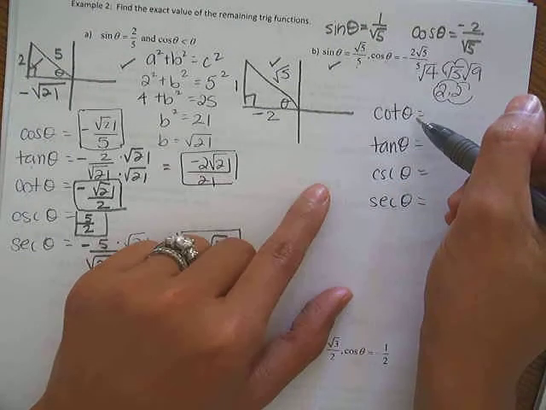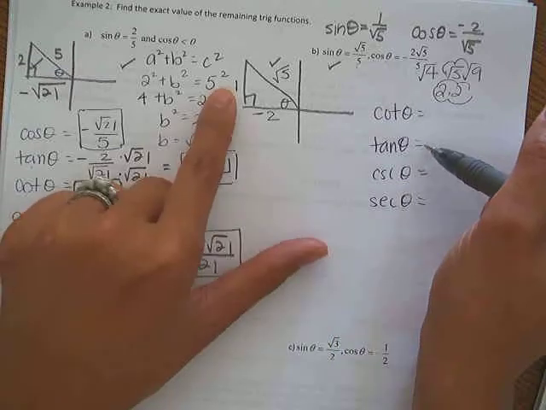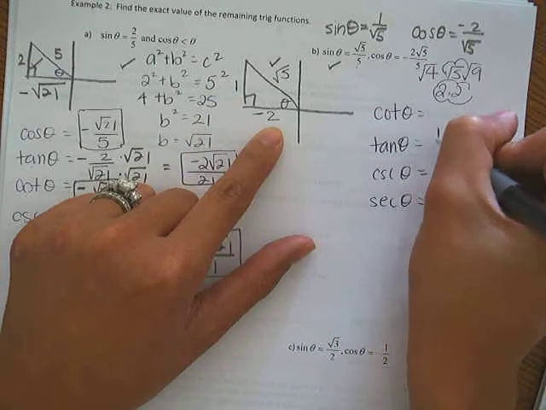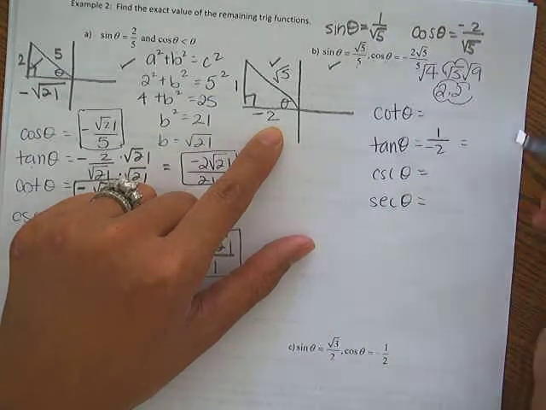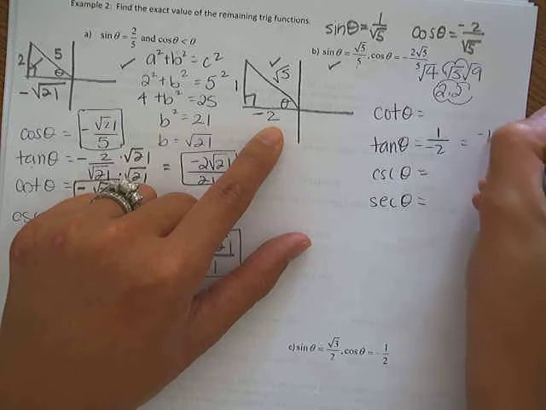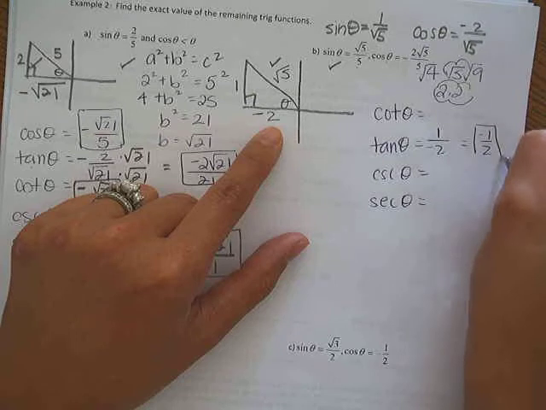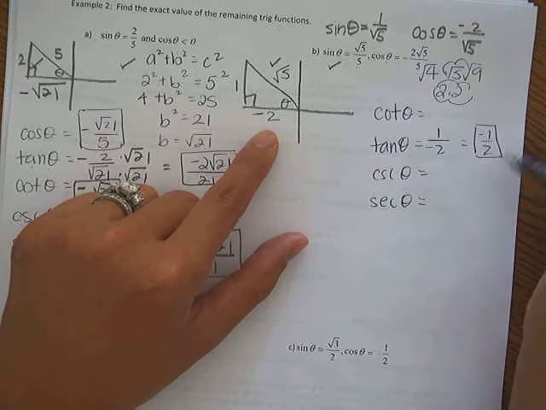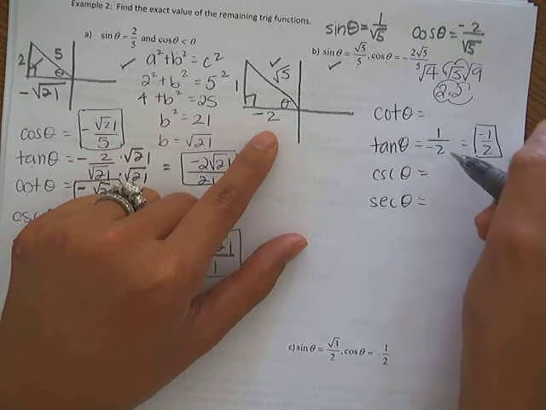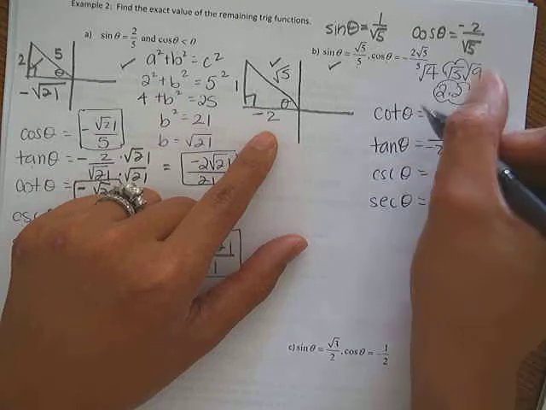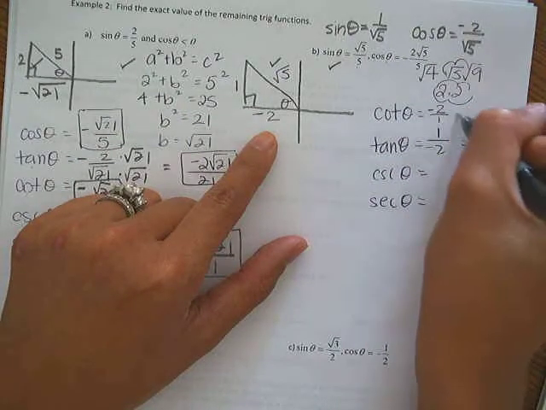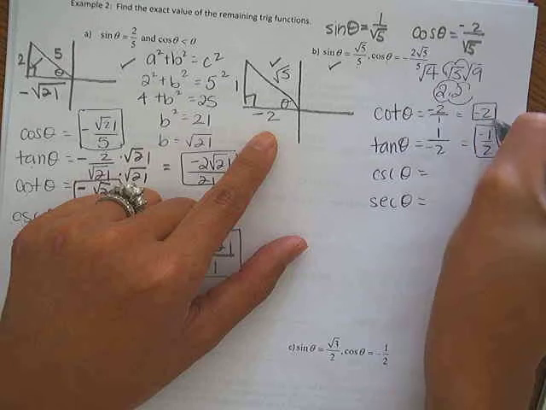Cotangent of theta is going to be... tangent is going to be opposite over adjacent. So let's do that first. Opposite over adjacent, which is 1 over negative 2, which is really negative 1 over 2. No one really writes a negative 1 in the bottom. There's nothing wrong with it, it just doesn't look cute. Then cotangent, all I have to do is flip it. So if I flip negative 1 over 2, I get negative 2 over 1, which is really negative 2.